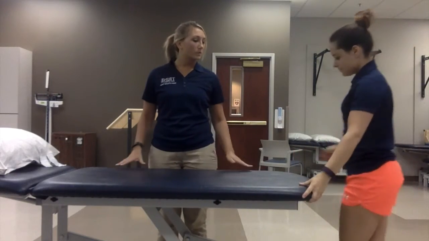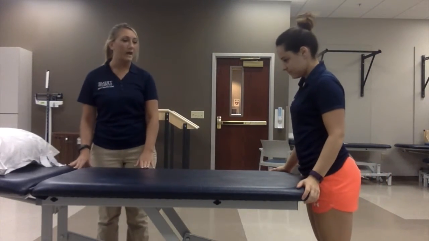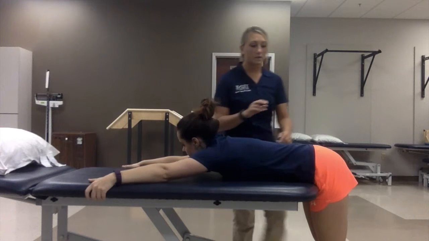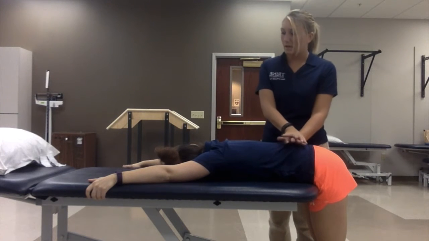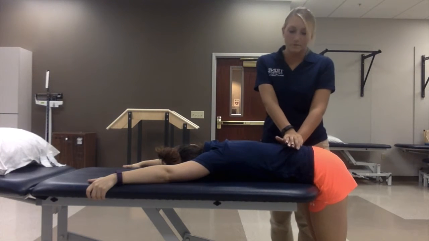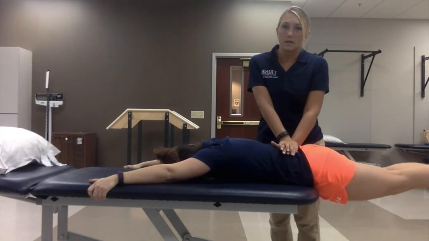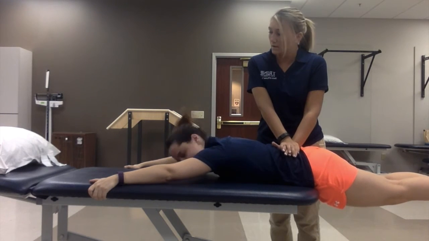Have you stand on the edge of the table down here. Try to rest your hip bones on the table. Have you lay flat and grab on there. I'm just going to apply some pressure to your lower back here, and then I want you to lift your legs off the ground, and then tell me, how does your pain feel now? Better.